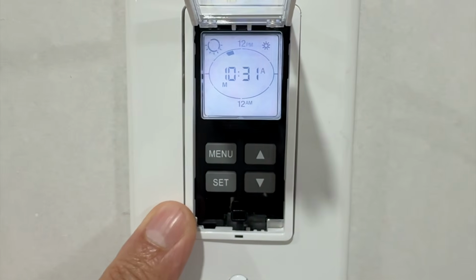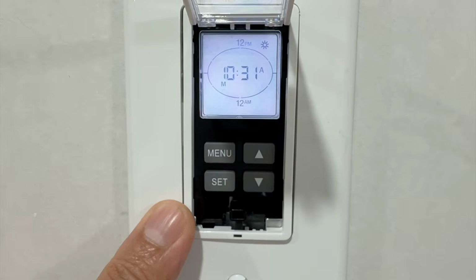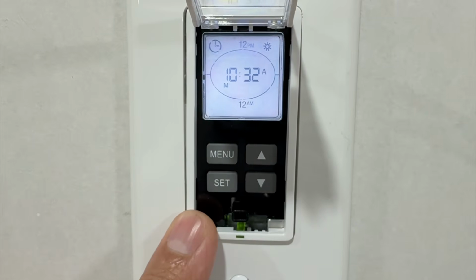Just a gentle reminder that we cannot set the daylight saving time or the SunUp and SunDown timings in standard mode. For that, we need the Pro mode programming. You might want to watch my earlier video on Pro mode programming. I will leave a link in the description below.